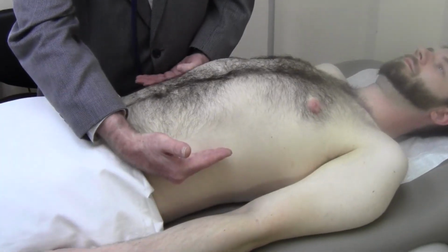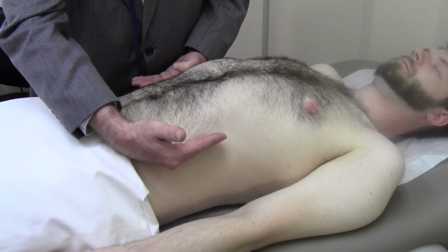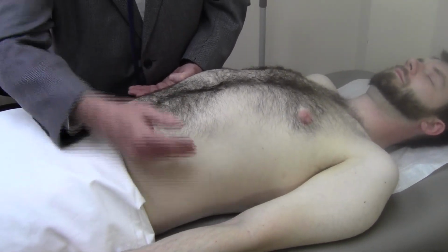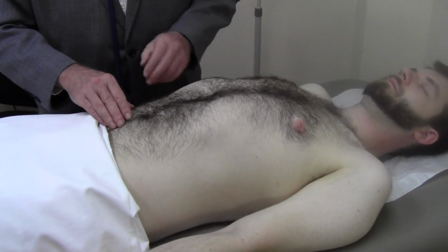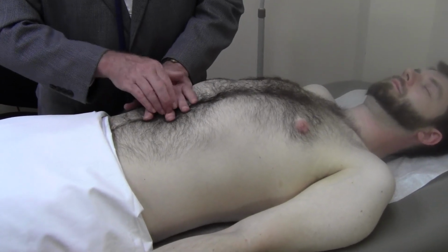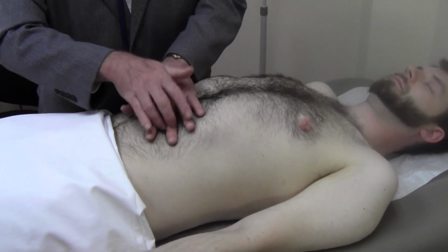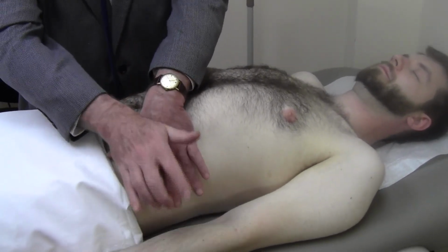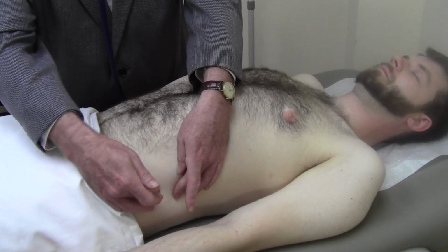This is percussing for shifting dullness. Normally, the fluid will fall by gravity to the lower part of the abdomen and reach a fluid level. The percussion note will change from resonant to dull when the fluid level is reached. So by percussing in the midline, moving laterally, it's possible to detect a fluid level.